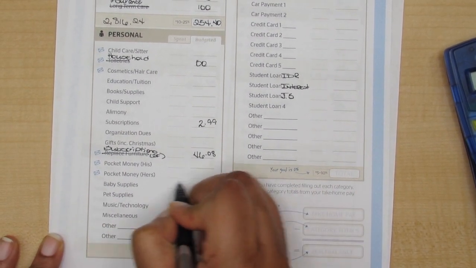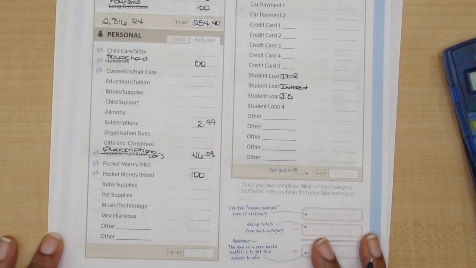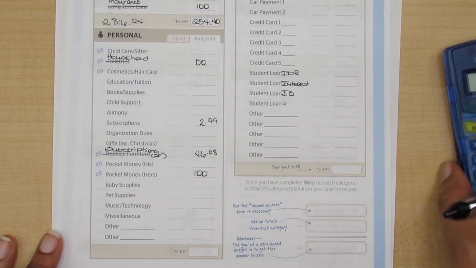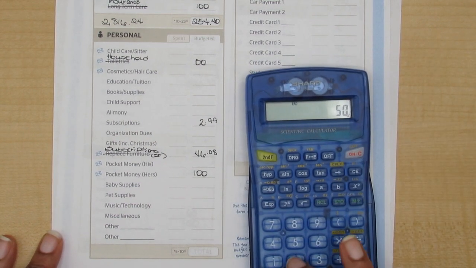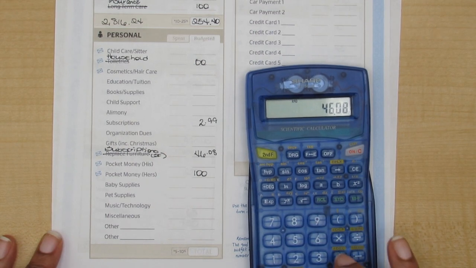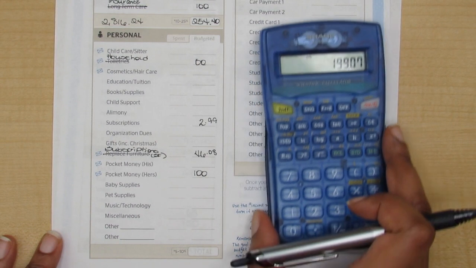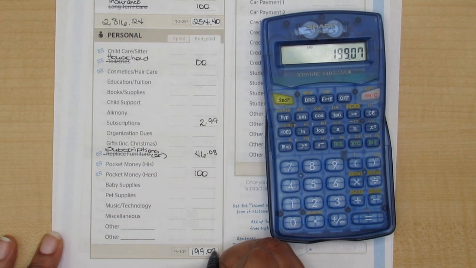So my pocket money, my standard $100. So how much do I have? 50 plus 299 plus 46.08 plus 100. And so this category is $199.07.